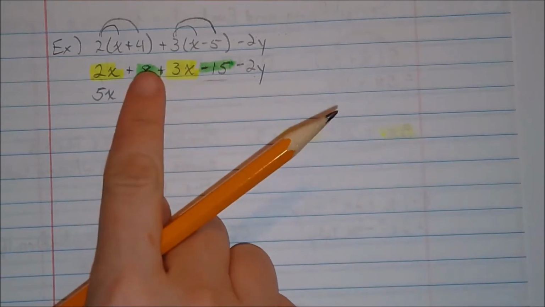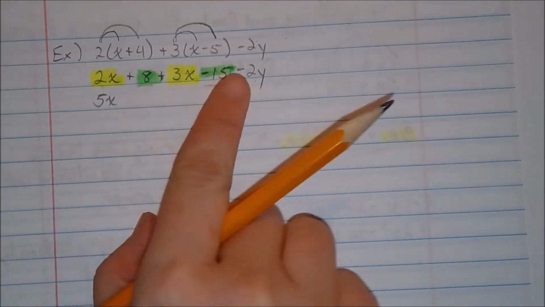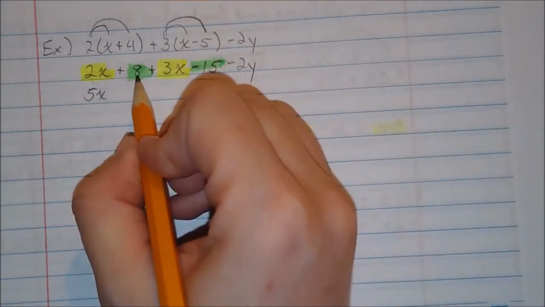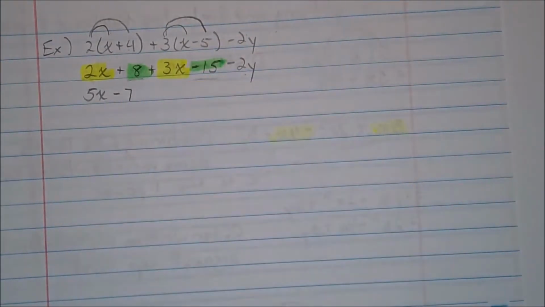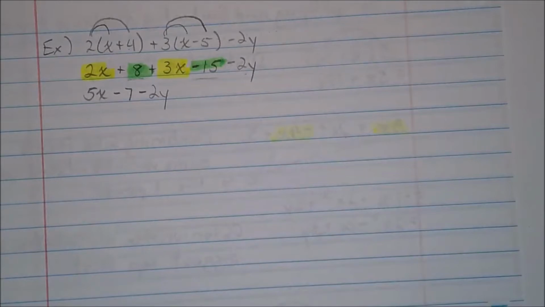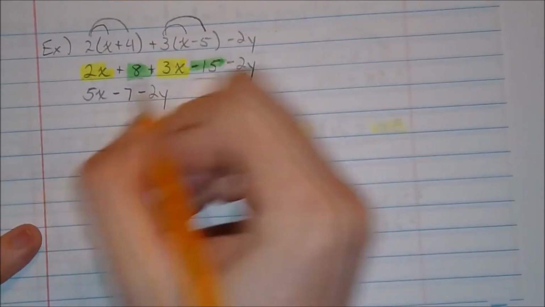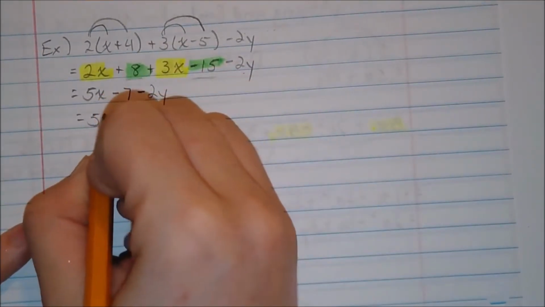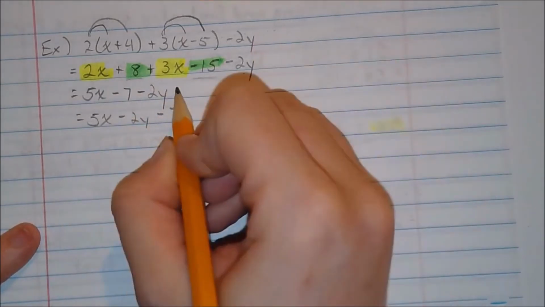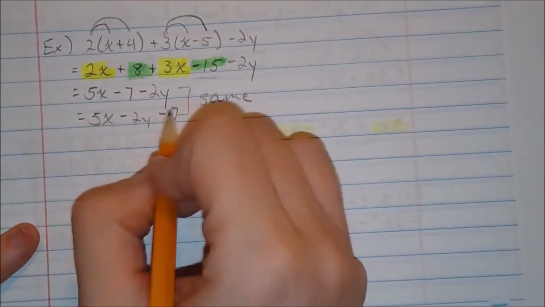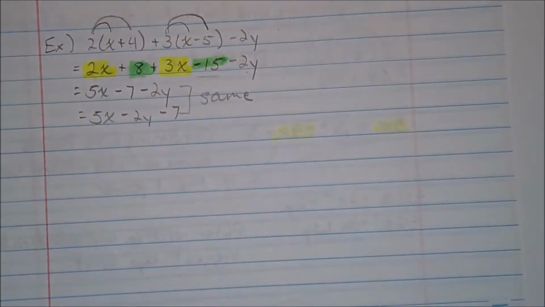So I have a positive and a negative. So think to yourself, I got $8. I'm trying to pay out $15. So how much would I still owe? Well, I still owe $7 after that. So this is going to be a negative 7. And then just minus 2y, because it doesn't have any like terms. So sad, all by itself. And then you're usually going to see the variables written first. So 5x minus 2y minus 7. These are the same. They're just rearranged. So just remember that you'll conventionally see it more like this rather than like this.